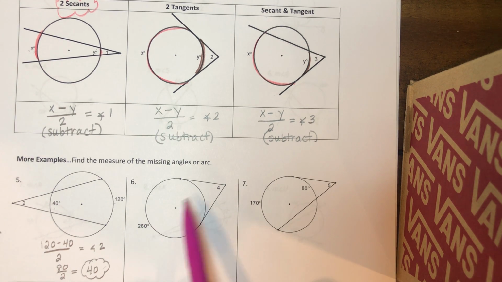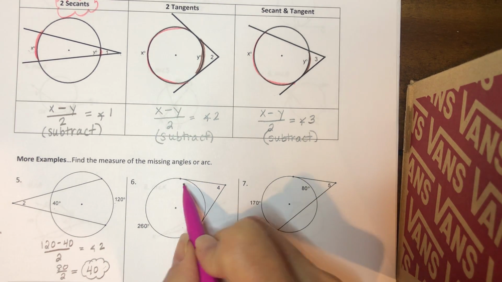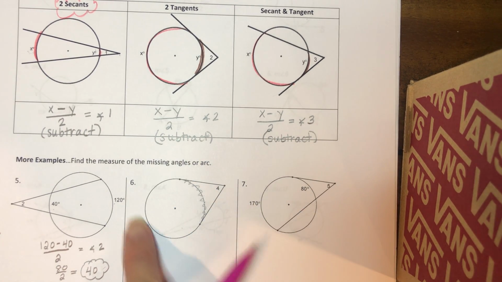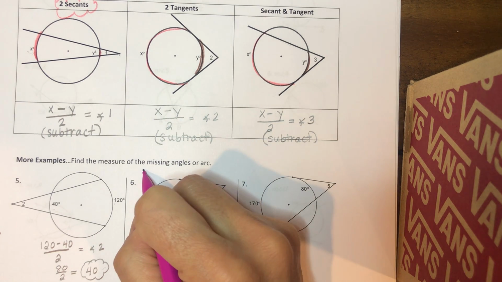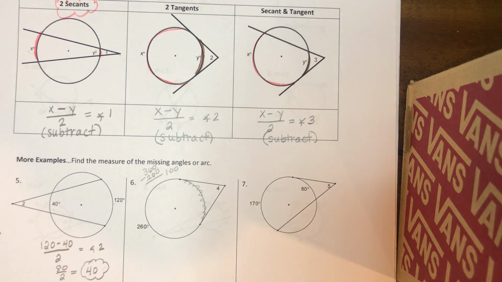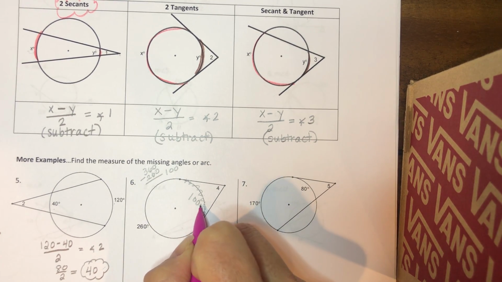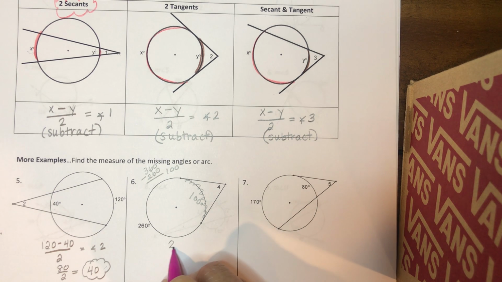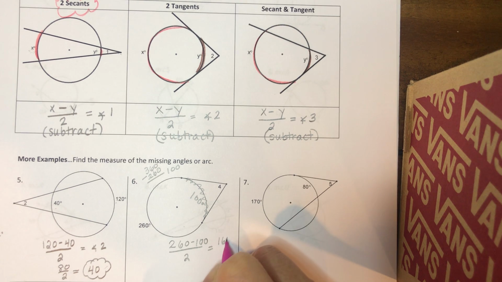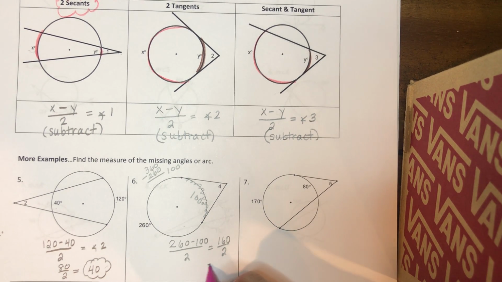So I need to know both arcs. I know that this is 260, but do I know what this guy is? I don't know, but I can figure it out because there's 360 degrees inside of a circle. So 360 minus 260 will give me 100. So this arc is 100 degrees. So we do 260 minus 100, and we take half, divided by 2. 260 minus 100 is 160 divided by 2, which is 80 degrees for angle 4.